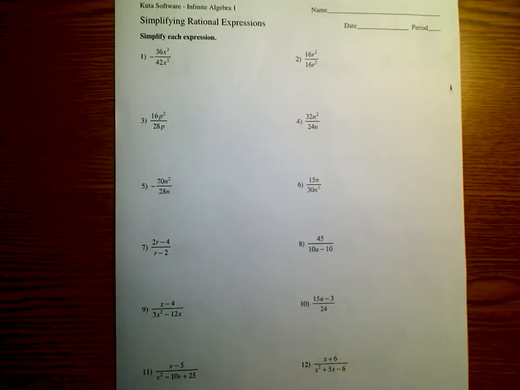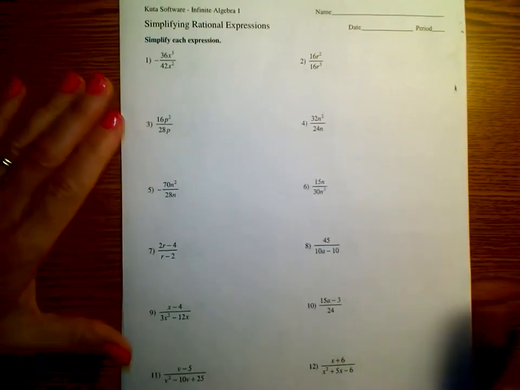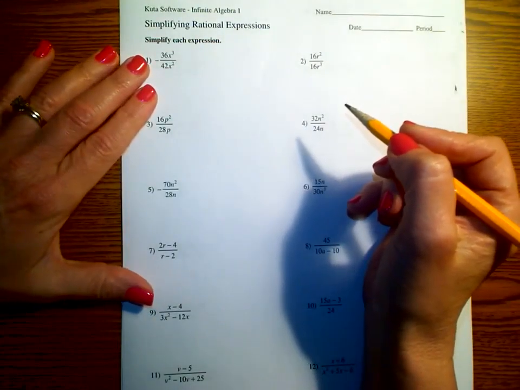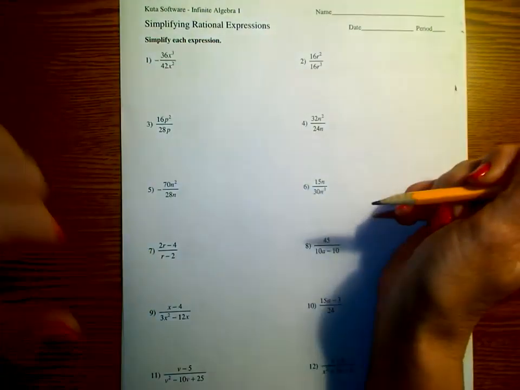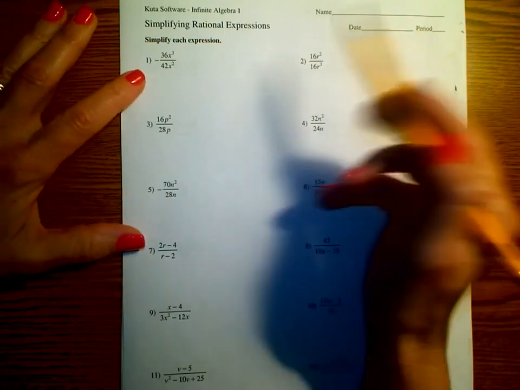This is for the Algebra 1 students. We are simplifying rational expressions. And I'm just going to work through some of the problems that you have on your worksheet, and I'll pick and choose a few of them so then you can work on your own.